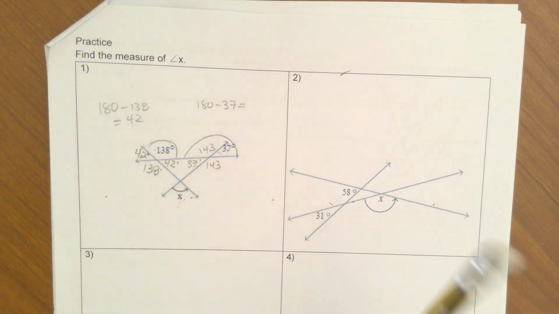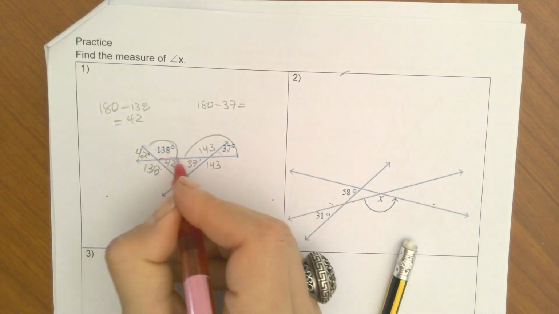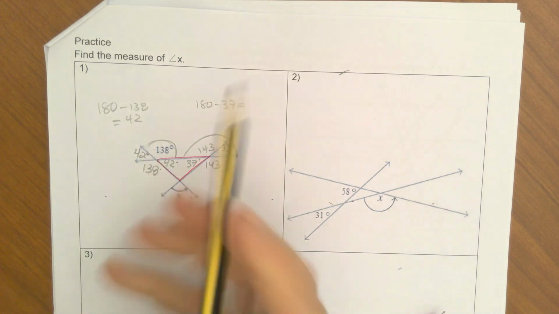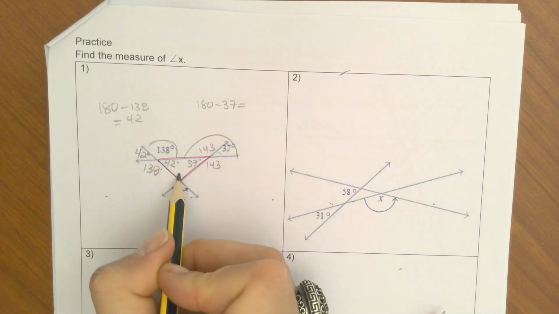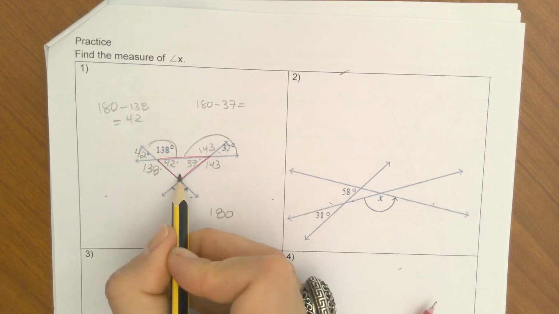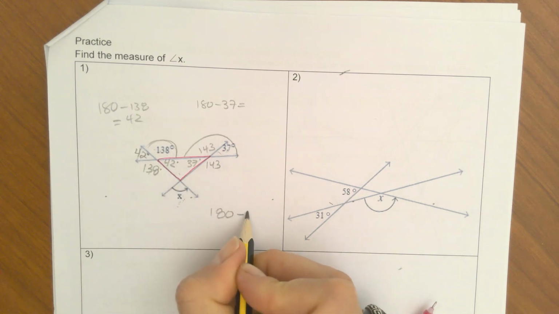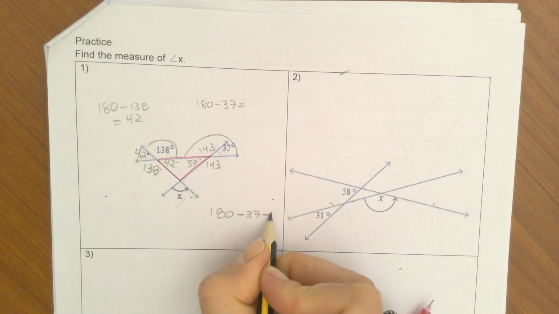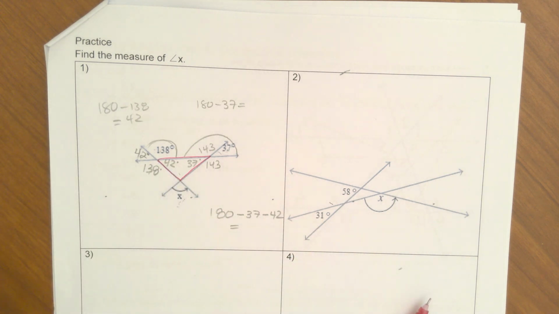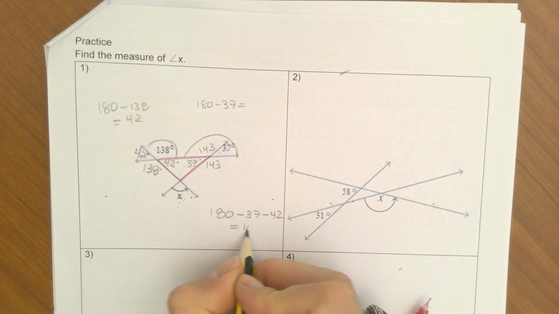Oh, look. I see a triangle here. If I add up all the angles on the inside of a triangle, it's equal to 180. If I subtract these two, it will tell me this one. So 180 subtract 37 subtract 42, and that will tell me the missing one. So 180 minus 37 minus 42, 101.